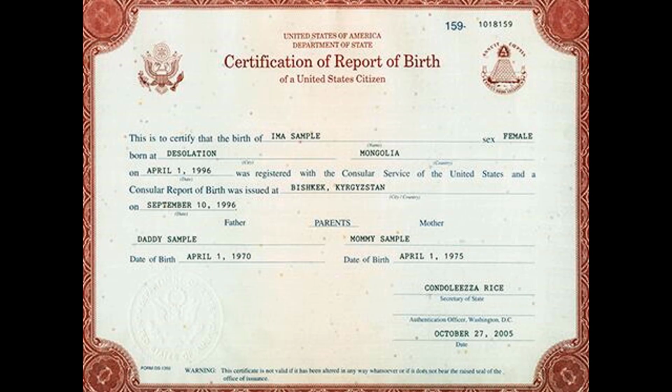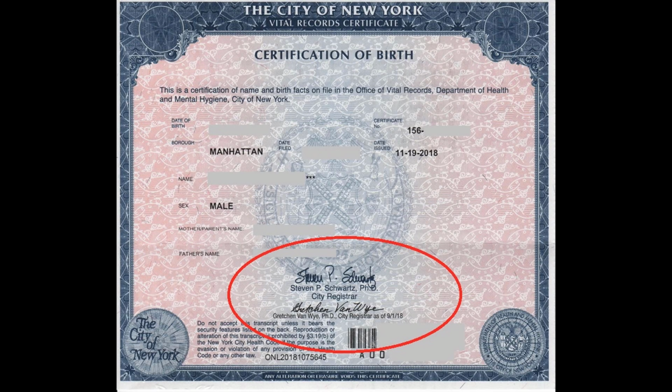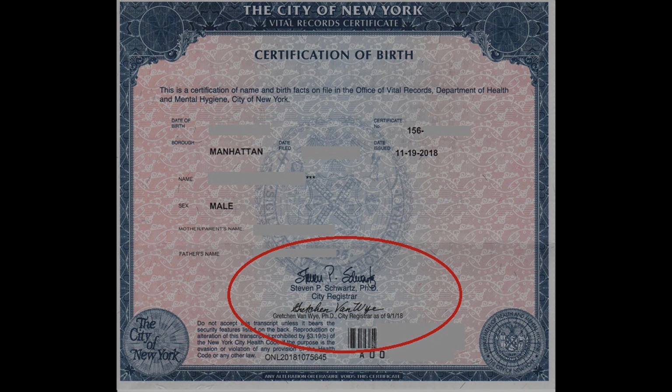FS-545. Certification of report of birth issued by the Department of State, Form DS-1350. Original or certified copy of birth certificate issued by a state, county, municipal authority, or territory of the United States bearing an official seal.